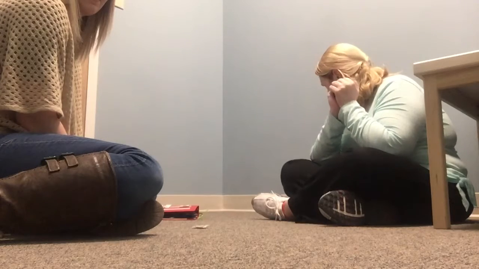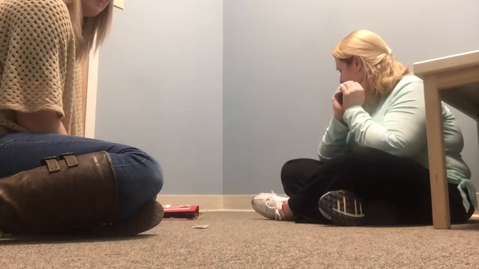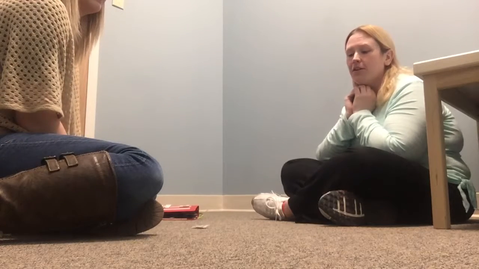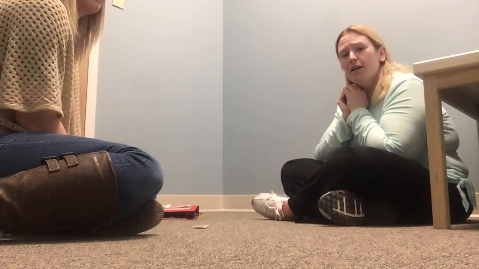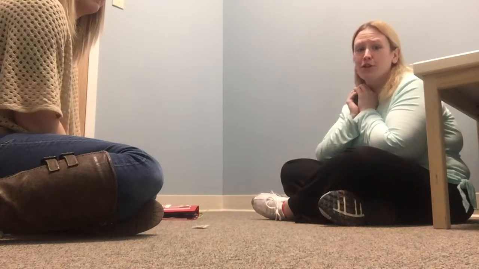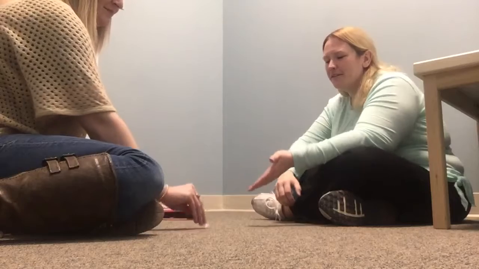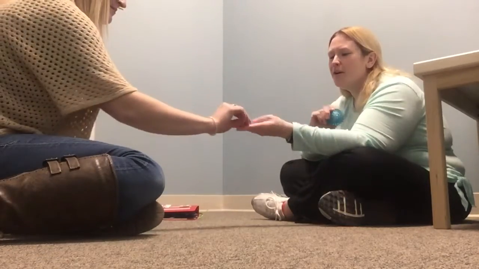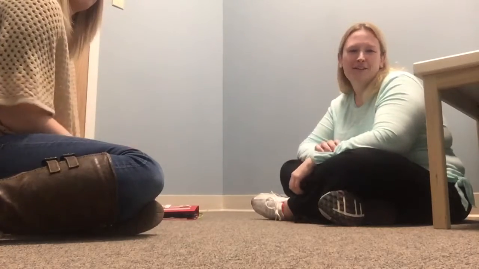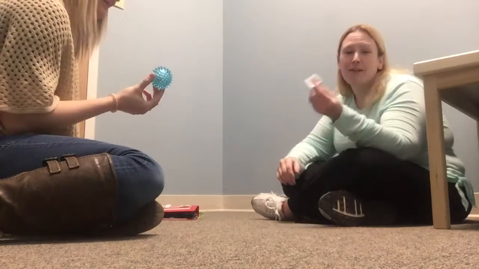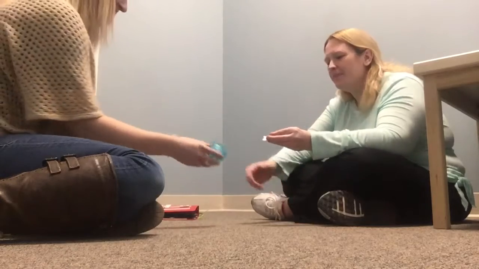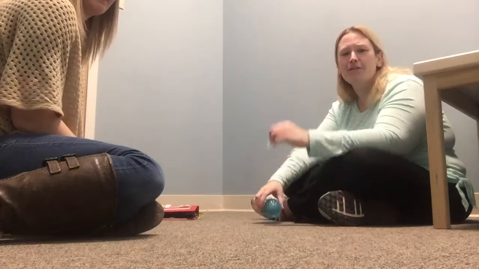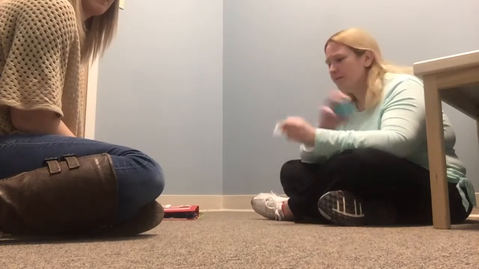So the first stage we're going to do is very basic. It's just the learner understanding that if I give you a card, I'm going to get something in return. So we're using balls. She's going to give me the card, I'm going to give her the ball. They don't have to move anywhere, they don't have to be anywhere, it's just directly right in front of you. She gives you the card, you give them the ball.